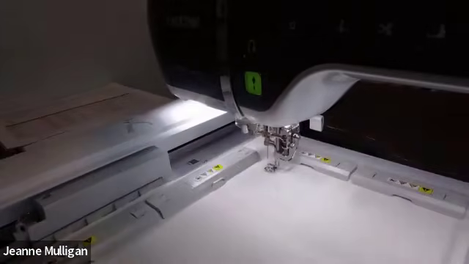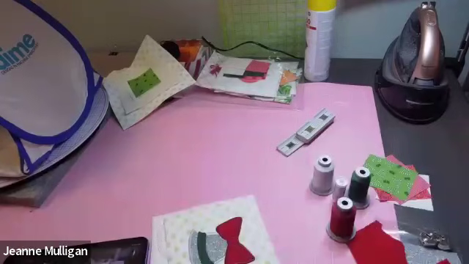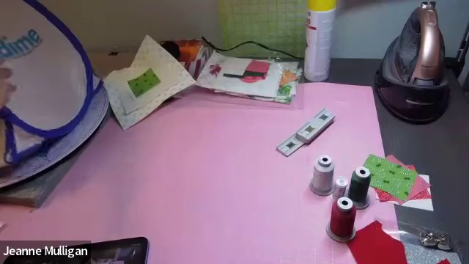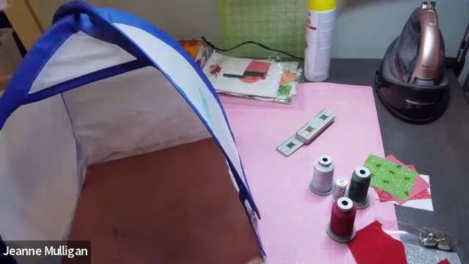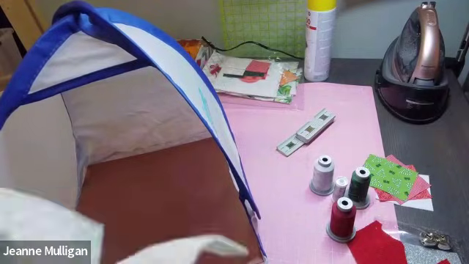Okay, this is going to be your placement line for your batting. While you're doing that, let's come on back over here. We're going to spray our fabric. I'm a sprayer. Say it, don't spray it.